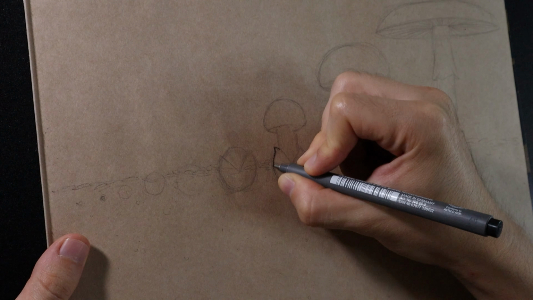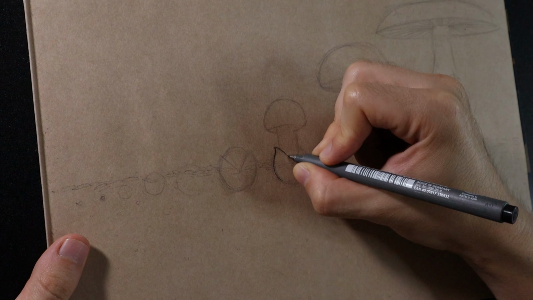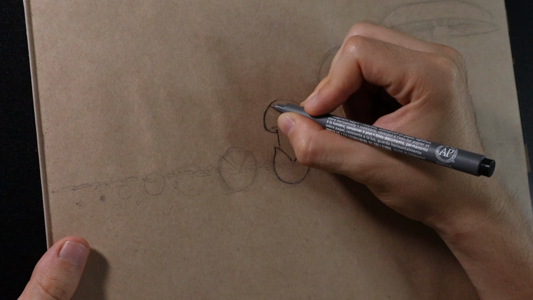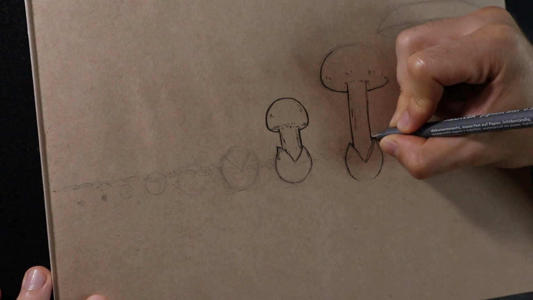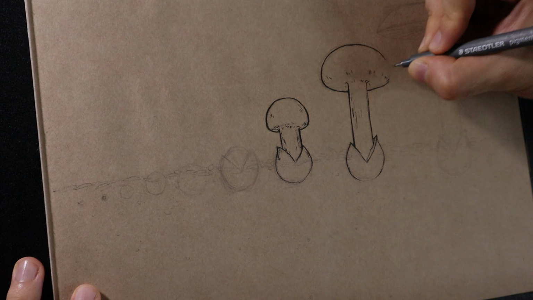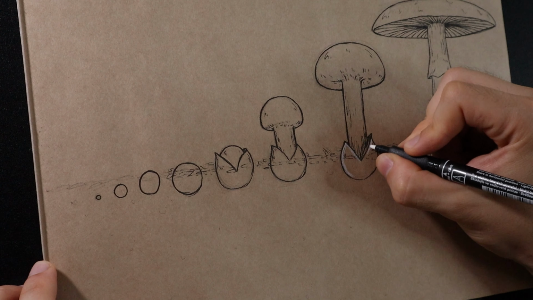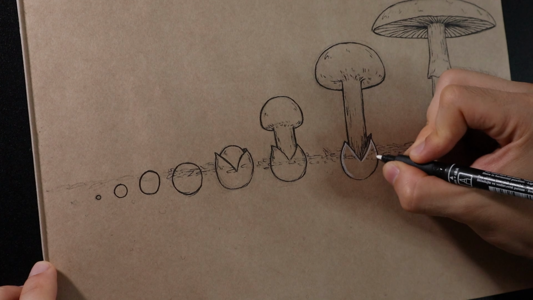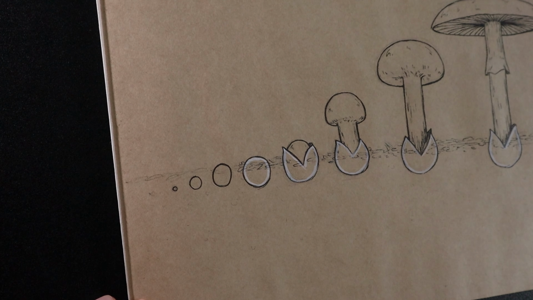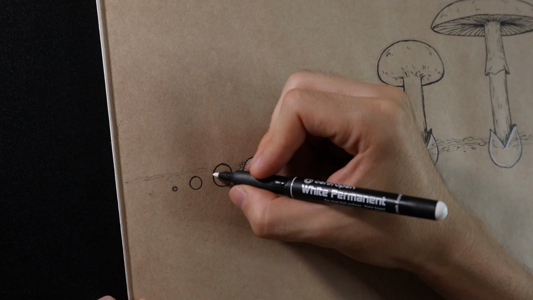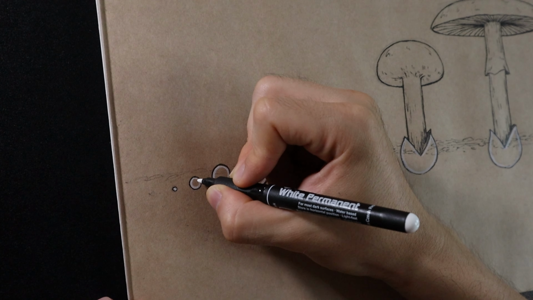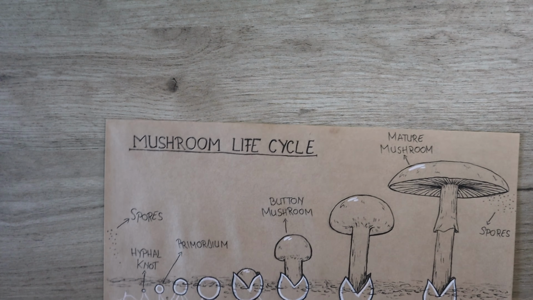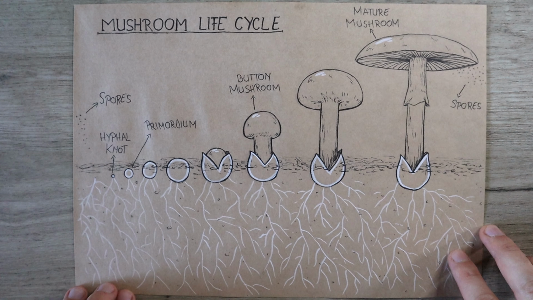First, let's define what a mushroom actually is. A mushroom is just one part of a larger organism, namely the fungus. Fungi are not plants, they are a completely separate kingdom. There are also many groups and types of fungi, and not all of them produce mushrooms. A mushroom is also known as the fruiting body of a fungus. This refers to the fact that the mushroom is responsible for the production of spores, which are necessary for the fungus to reproduce. And with that in mind, let's take a look at the life cycle of a mushroom-producing fungus.